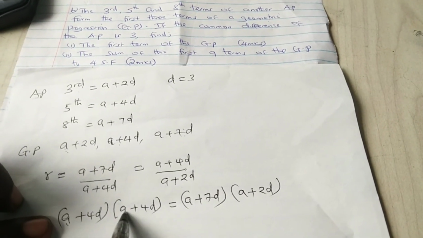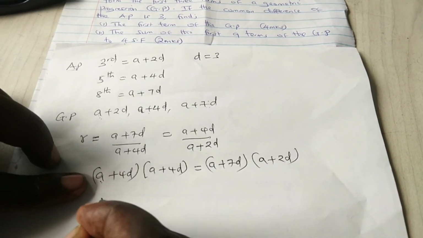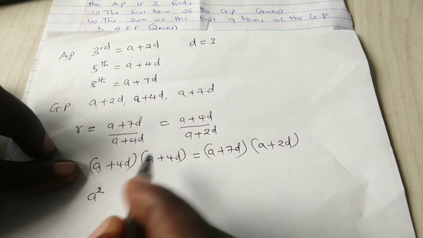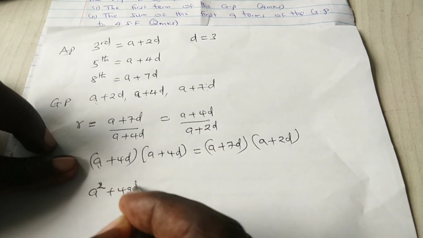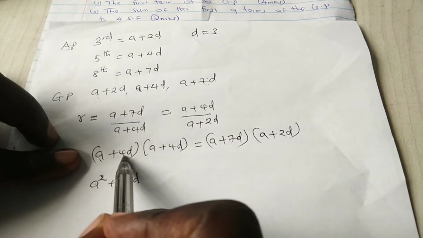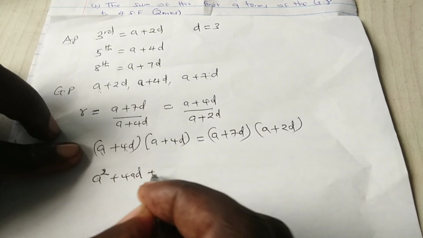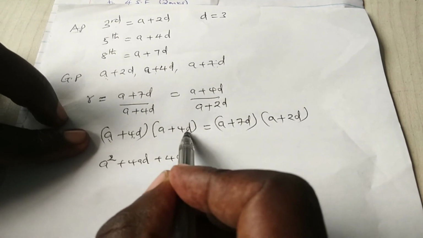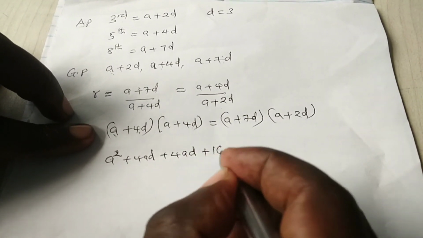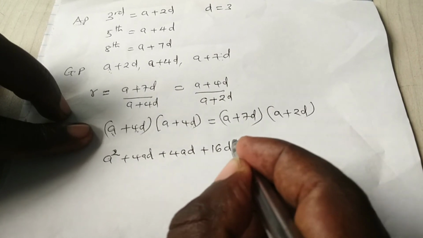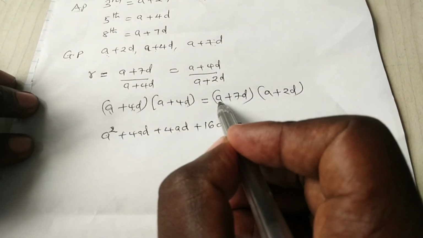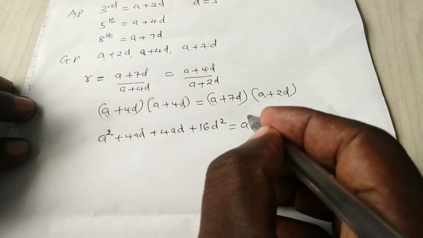So A times A will give us A squared. Then the same A times 4D will give us 4AD. Then now we come to 4D. 4D times A will give us 4AD. Then 4D times 4D will give us 16D squared. And this other side also, A times A will give us A squared.